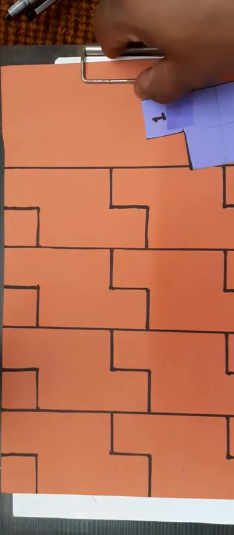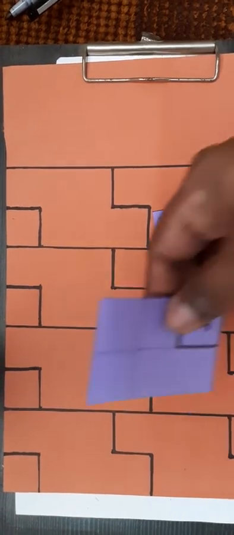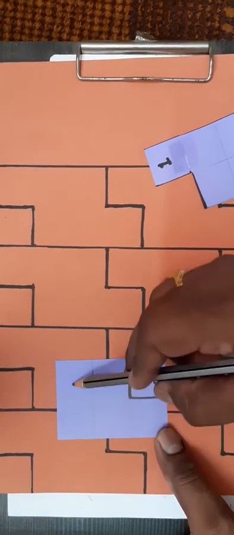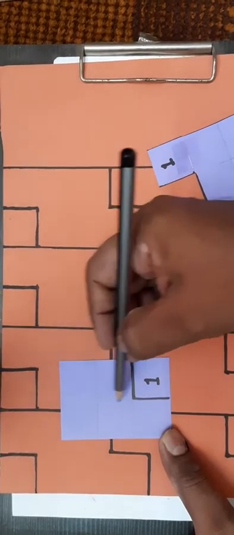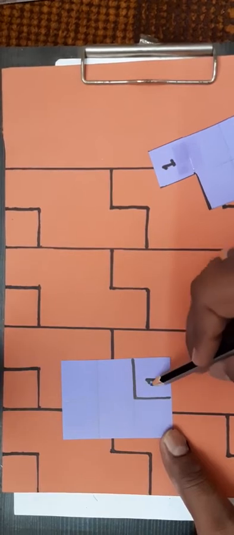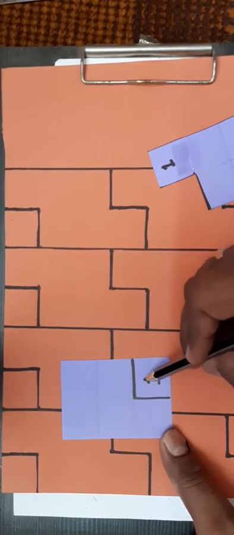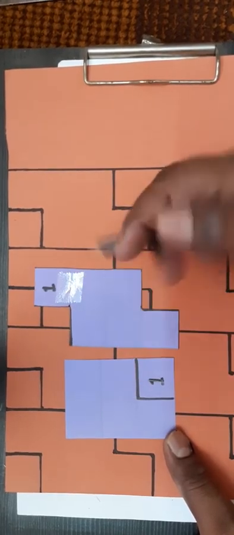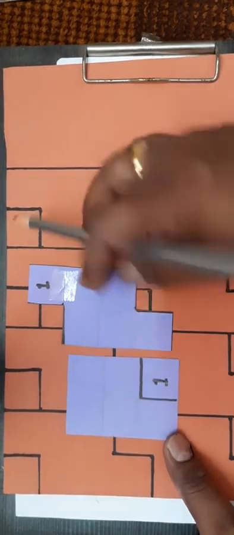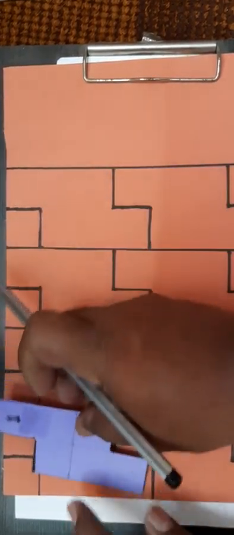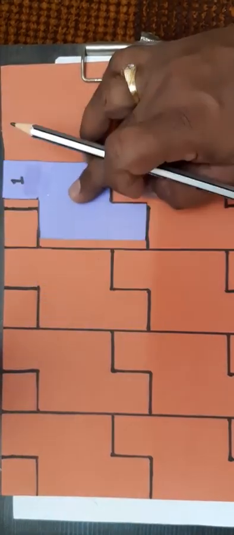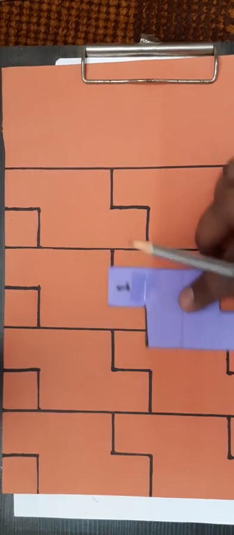There is one more simple one for you, using a rectangle. I have taken a rectangle and divided it into 1, 2, 3, 4, 5, 6 equal parts. You can see I have drawn lines using a pencil and I have cut this one part here and attached it here. Once this is attached, you will get a tile of this shape. You can keep on tracing the tile, keeping it this way. So you get beautiful tiling patterns.